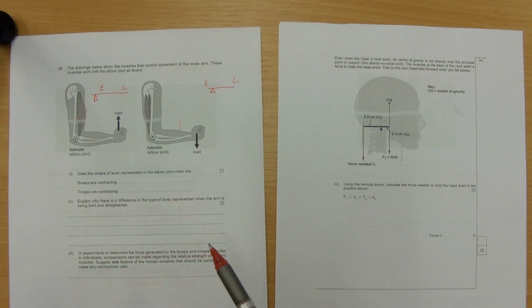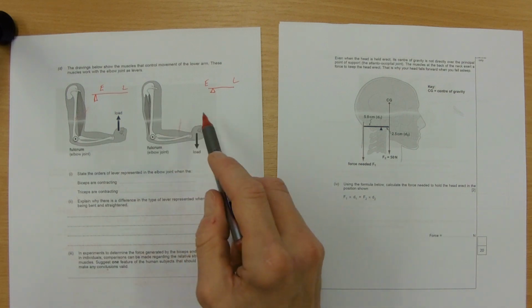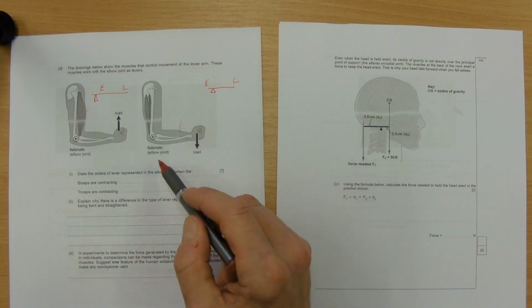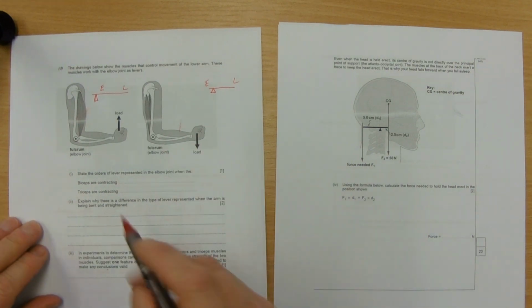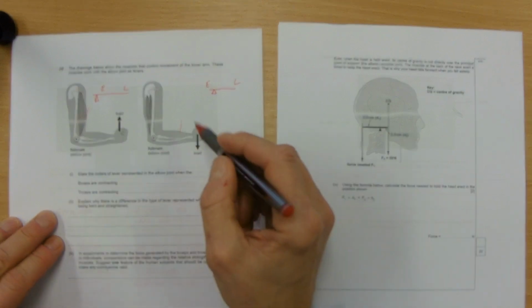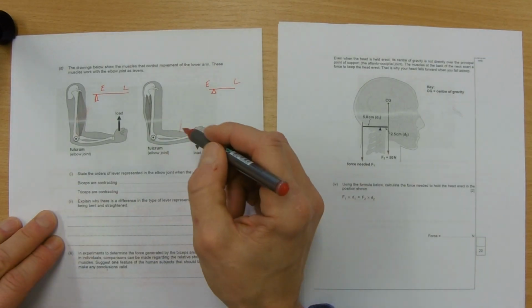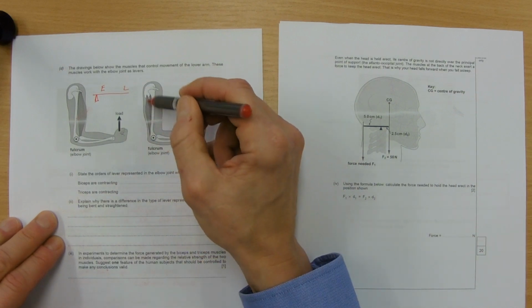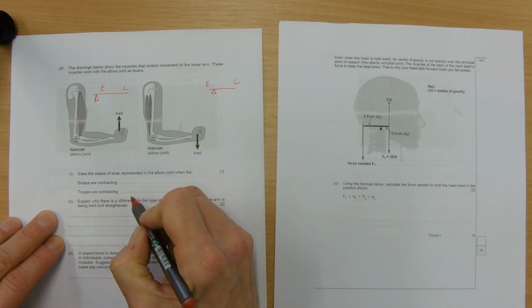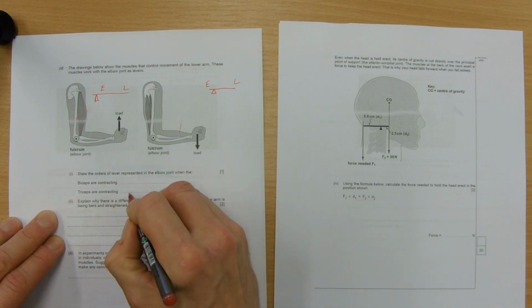The easiest one is our normal one, which is our first order lever, which is our elbow joint. And so that is when we are extending the arms. So that's our muscle, our triceps. So that one is the first order.